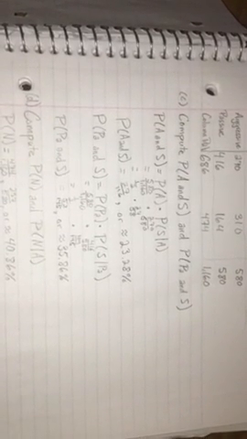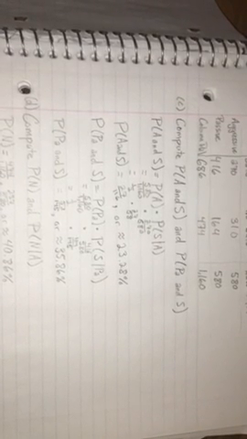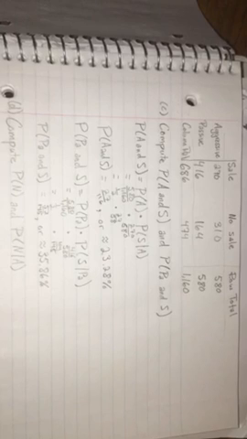In a similar fashion, the probability of PA and S is found by multiplying 1/2 by 104 over 145. 104 over 145 is found by taking 416 over 580, because again, the probability of S if PA is found by just looking at the passive row and taking 416 over 580.